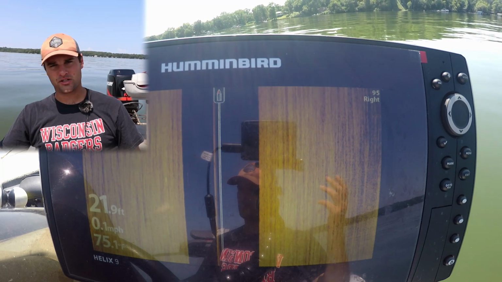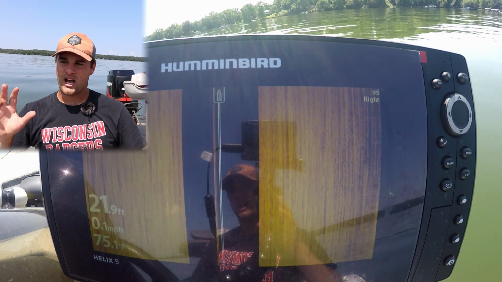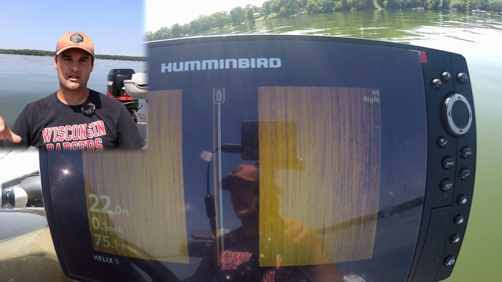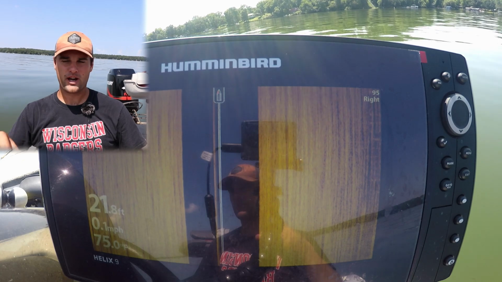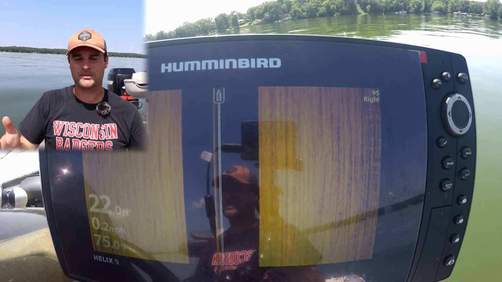If their brush piles are just dropped at random locations, that's kind of a hit and miss type of thing. On this lake that I'm on right now, they actually have GPS coordinates because the Wisconsin DNR dropped these brush piles, so you can find GPS coordinates online, and a lot of states might have that.